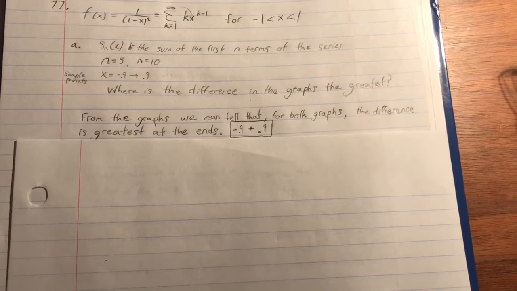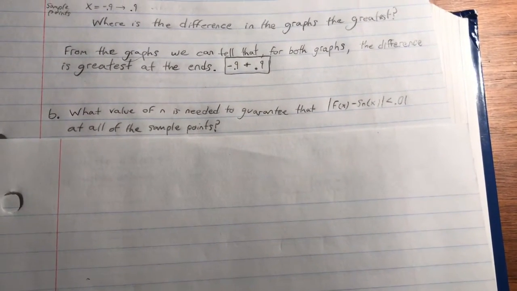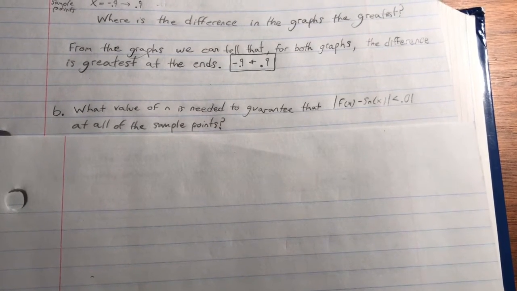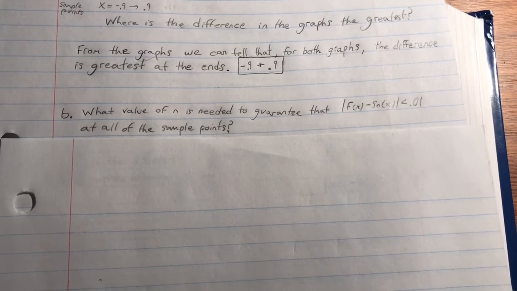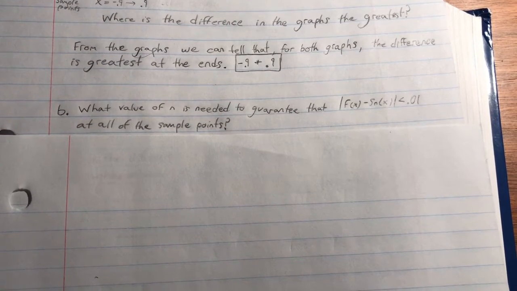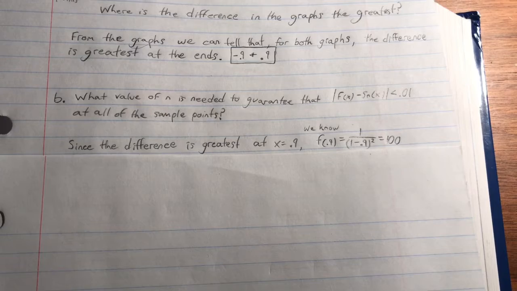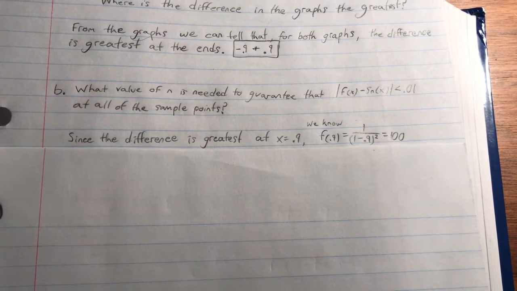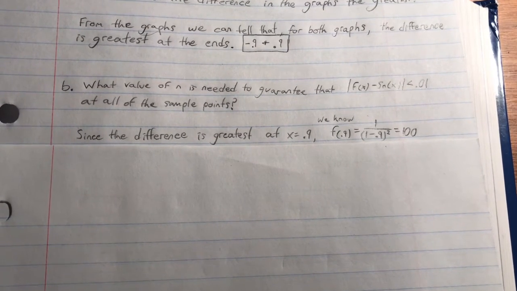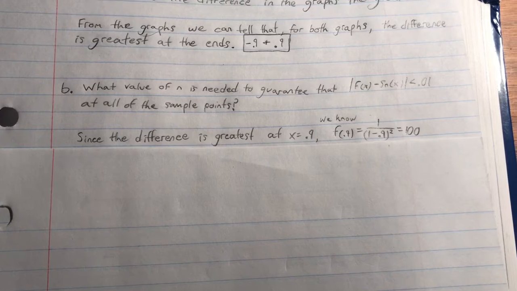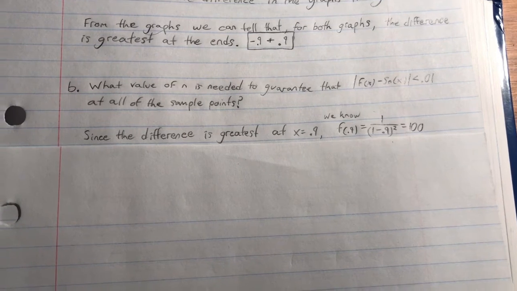So next, looking at part B, it says what value of n is needed to guarantee that the absolute value of f of x minus Sn of x is less than 0.01 at all of the sample points. So since the difference for the sample points is greatest at x equals 0.9, we know that we can put it into the function and find that f of 0.9 is equal to 100.